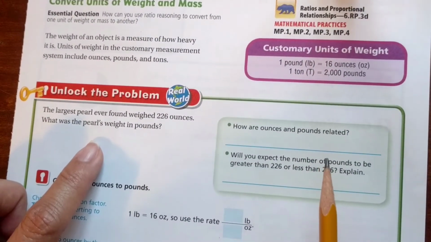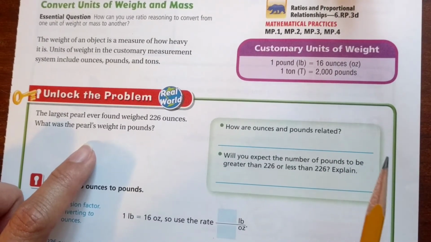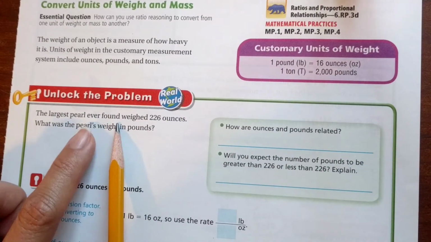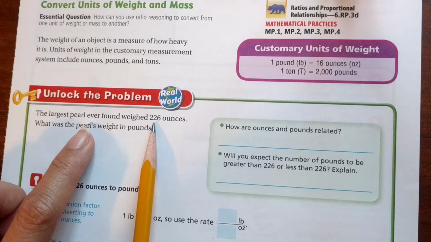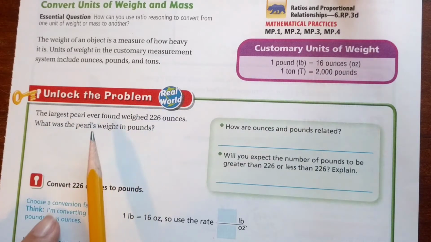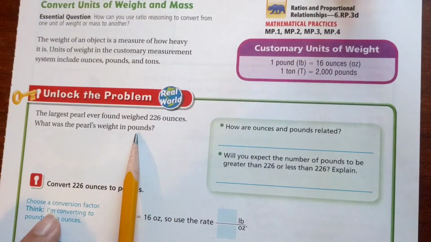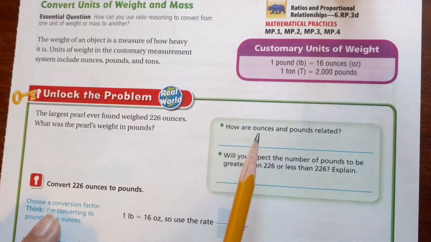All right, here we go with our problem. The largest pearl ever found weighed 226 ounces. What is the pearl's weight in pounds? So how are ounces and pounds related?